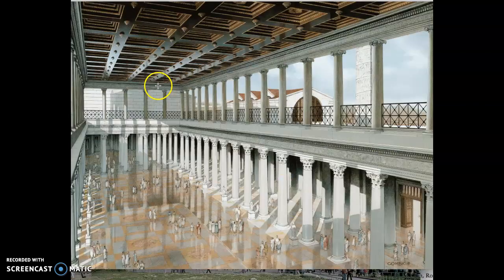Let me explain. This is a reconstruction drawing of a Roman basilica. We looked at this briefly. Now you have columns, which is a feature of Roman architecture as well as Greek architecture. And you have a flat horizontal element called a lintel. So architecturally, this is called a post and a lintel.